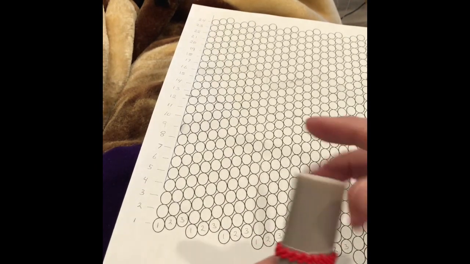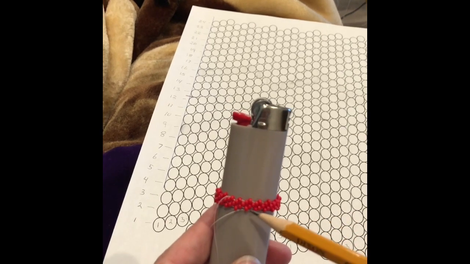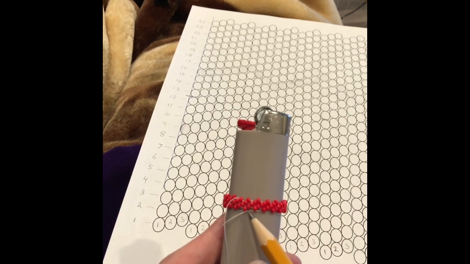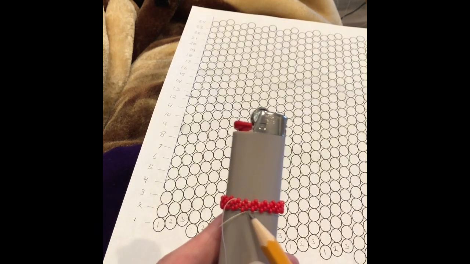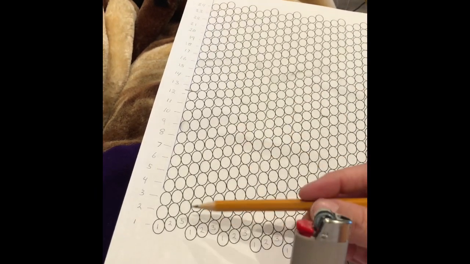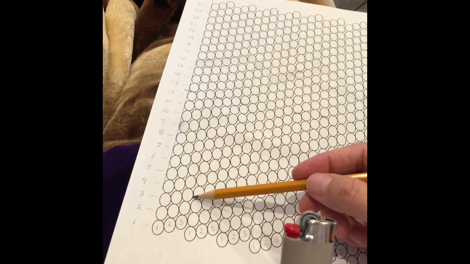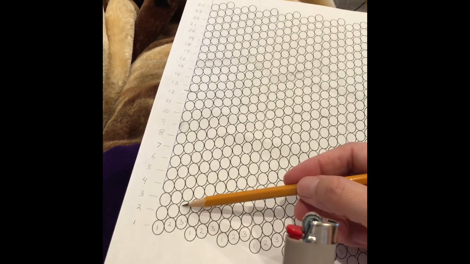From the previous calculation, 54 divided by 3 equals 18. So there's 18 sections of beads. Whatever pattern I create, I'll have 18 repeats of 3 sections.